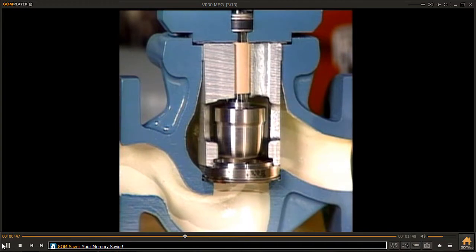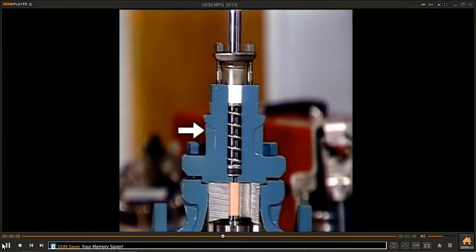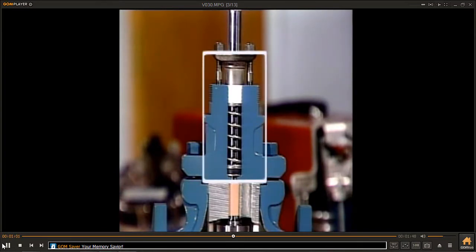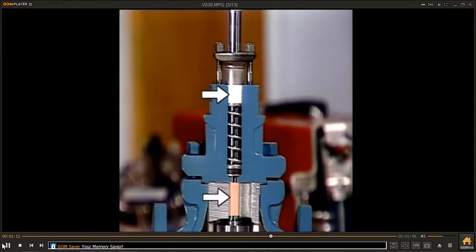This is a globe-type control valve. It has the same basic parts as a manually operated valve, including a valve body, a disc, a seat, a bonnet, a stem, and a packing assembly. Control valves also have parts that may not be on manually operated valves. For example, control valves, like this one, generally include guides that align the valve stem and disc with the valve seat. These guides help ensure precise control when the valve is opened and closed.